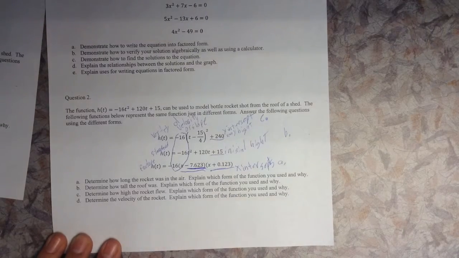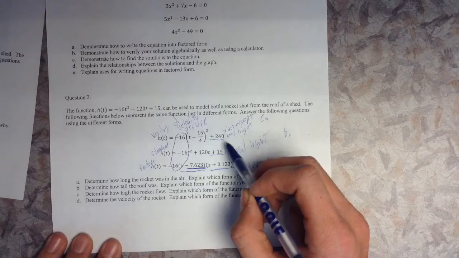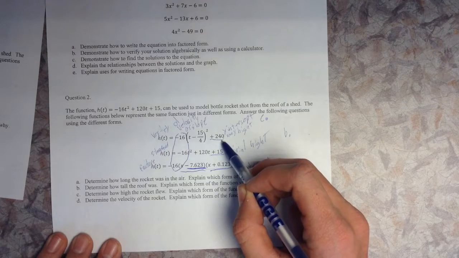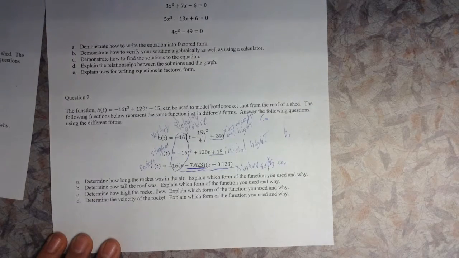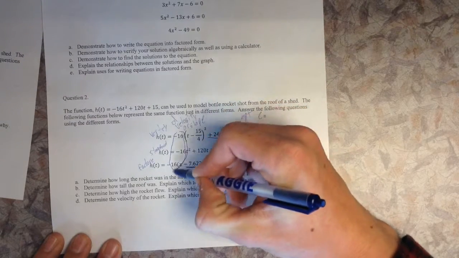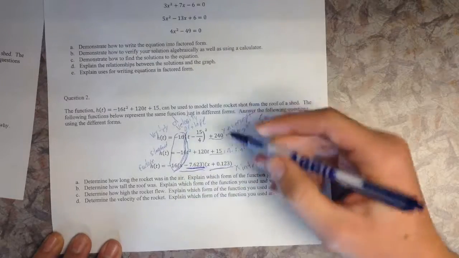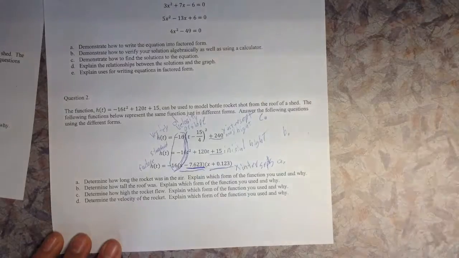Determine how high the rocket flew. Explain which form of the function you used and why. We used vertex form because that is the y value for the top of the rocket's path. Okay, now, to determine the velocity of the rocket, explain which form of the function you used and why. We used all of them because 16 right here is your slope or your velocity, and that shows in every single one of them that 16 is your velocity.